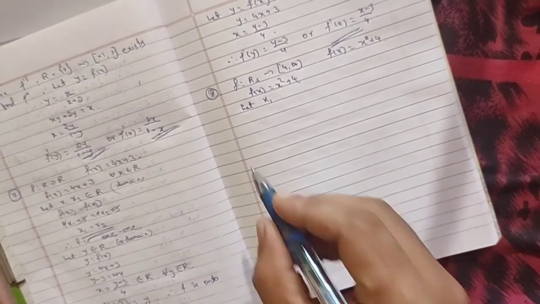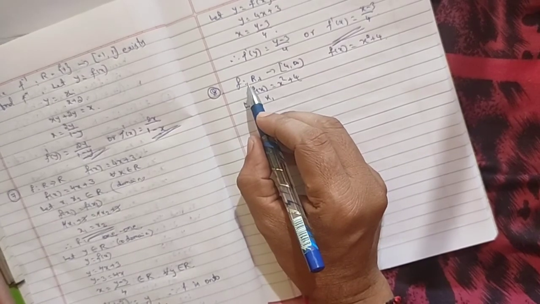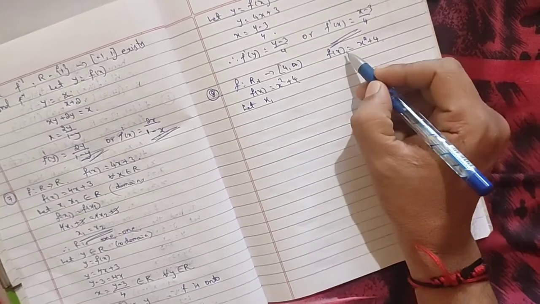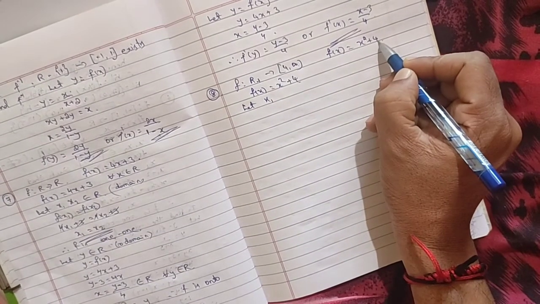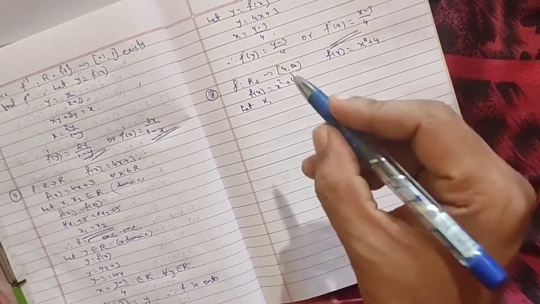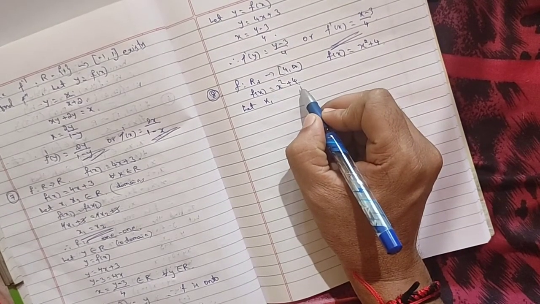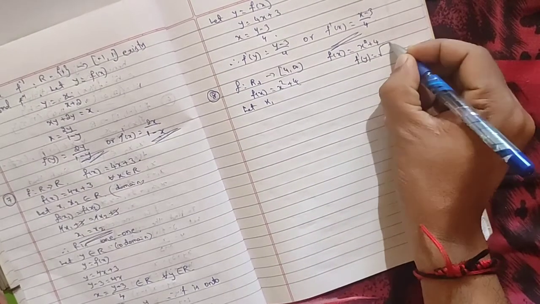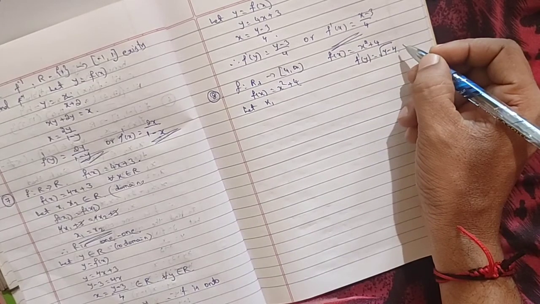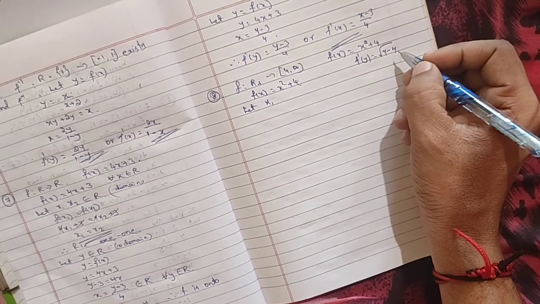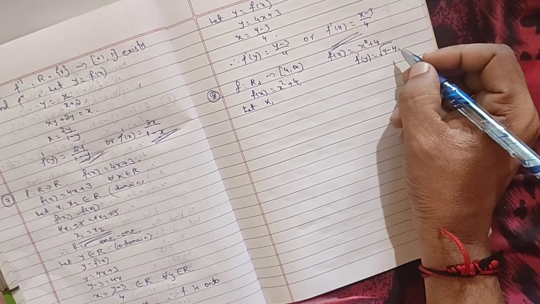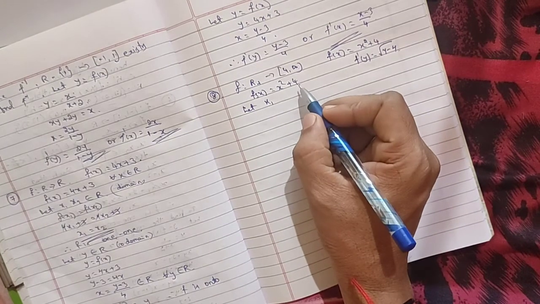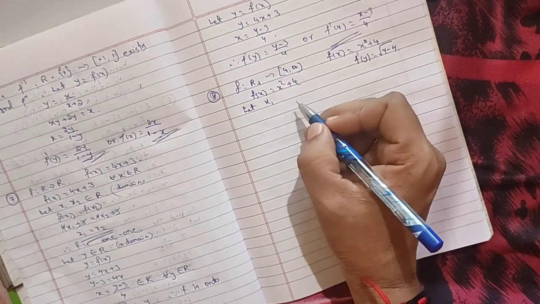So now question number 8. Consider f from R plus to [4, infinity), given by f of x equals x square plus 4. Show that f is invertible with the inverse f dash of y equals root of y minus 4, where R plus is the set of non-negative real numbers. Okay, so first I consider f of x equals x square plus 4. We have to check whether it is invertible or not.